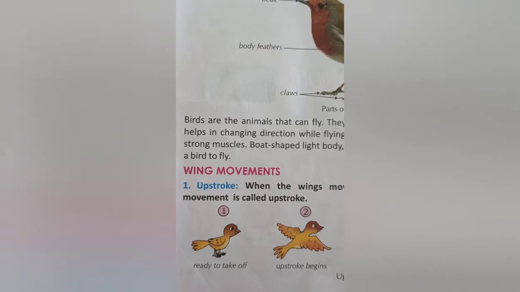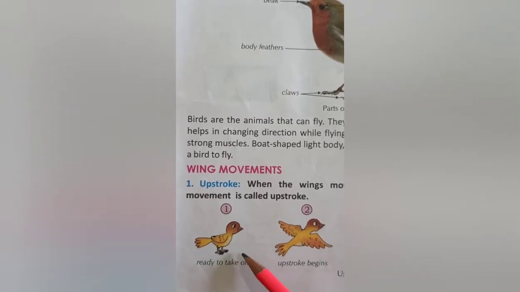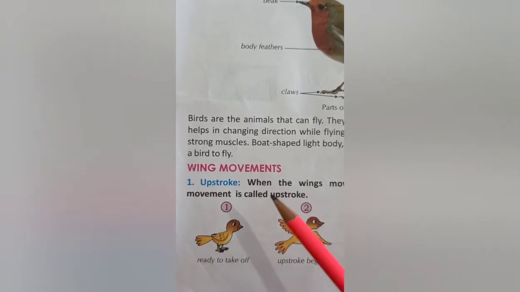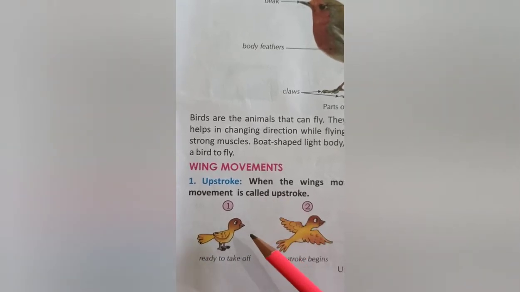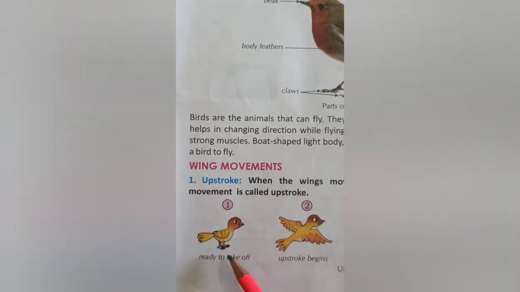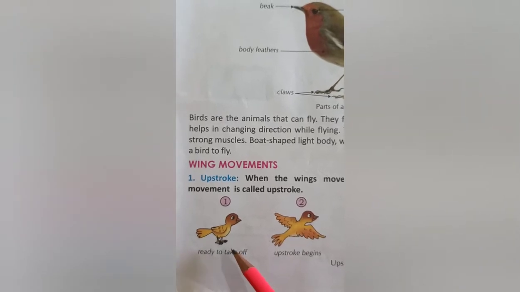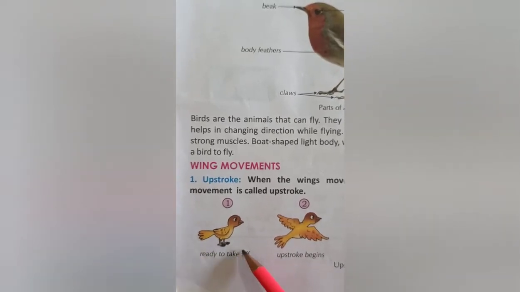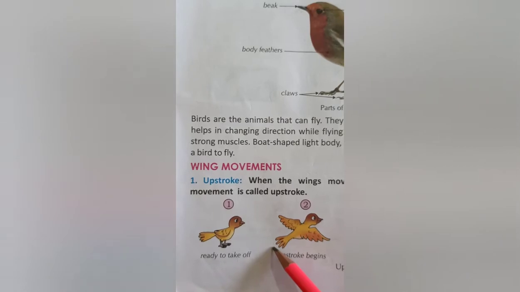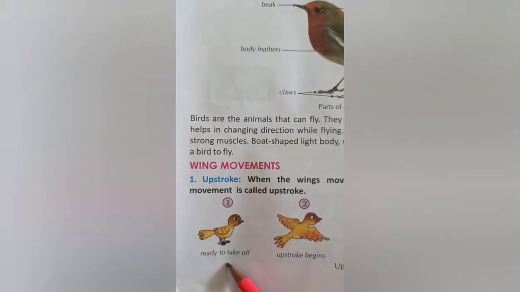Now have a look at the wing movements. The upstroke movement: when the bird is ready to fly, it uses the upstroke movements. Here you can see the bird is ready to take off. It is ready to fly. So what is upstroke? Upstroke means the movement of the wings upwards and backwards is called upstroke movement. So the bird is ready to fly here.